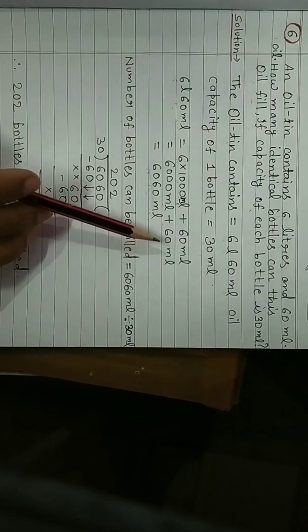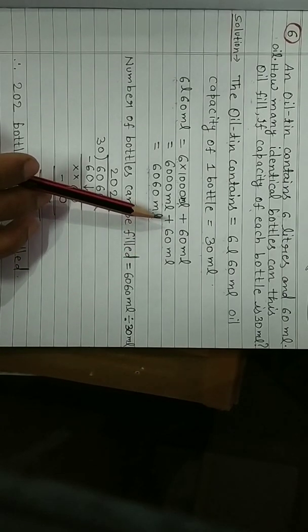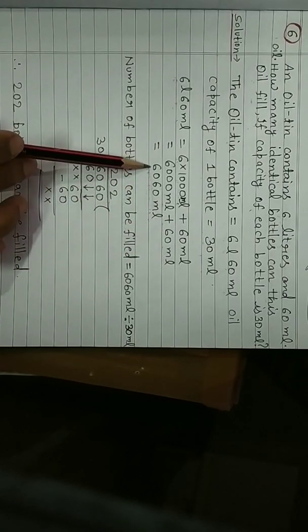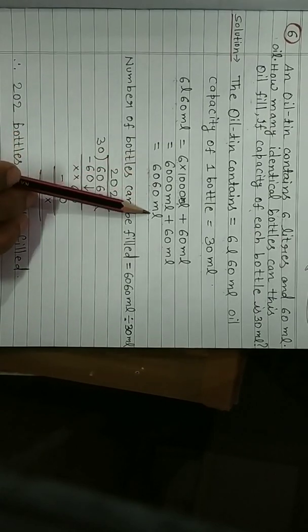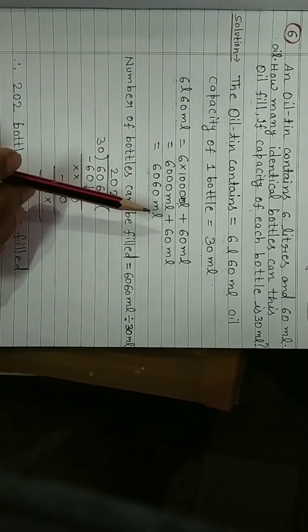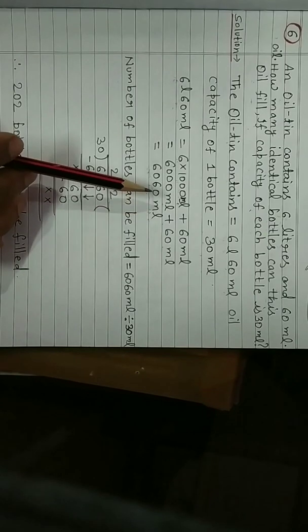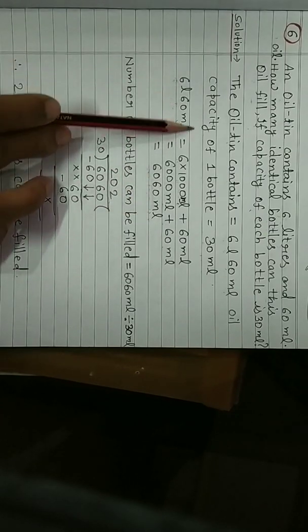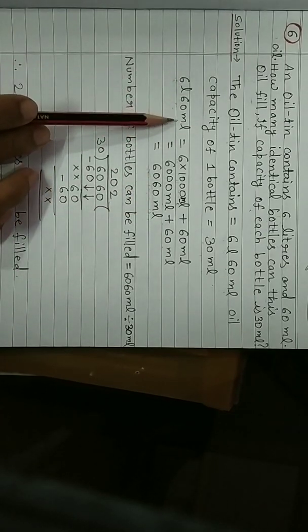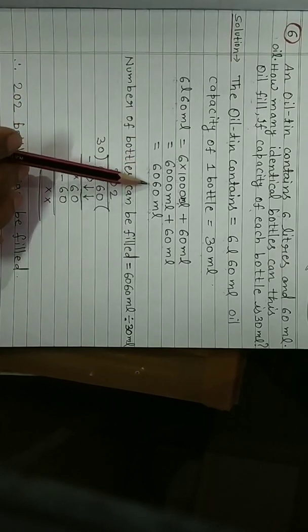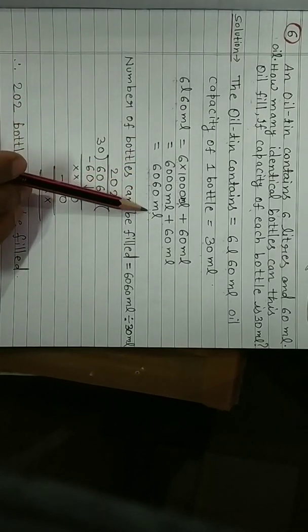Okay, so overall we will get 6060 milliliters. So we have converted this whole 6 liter 60 milliliter into 6060 milliliters.